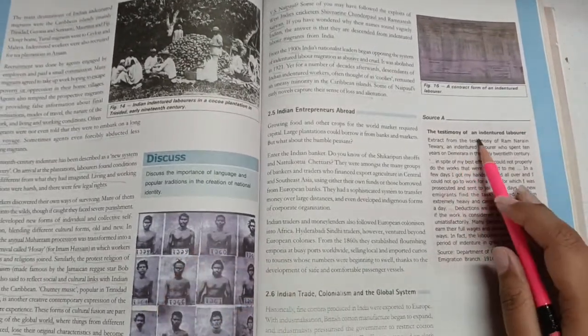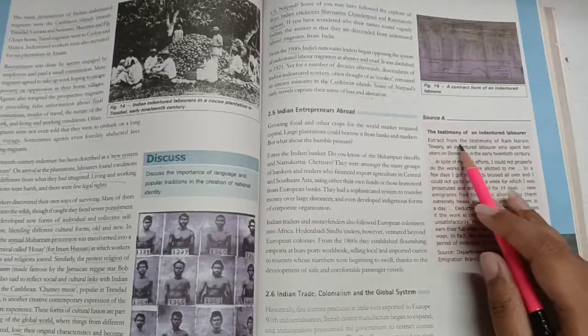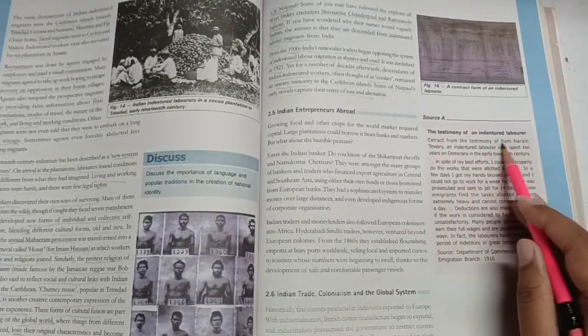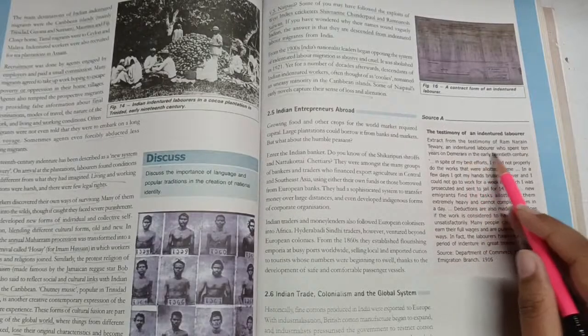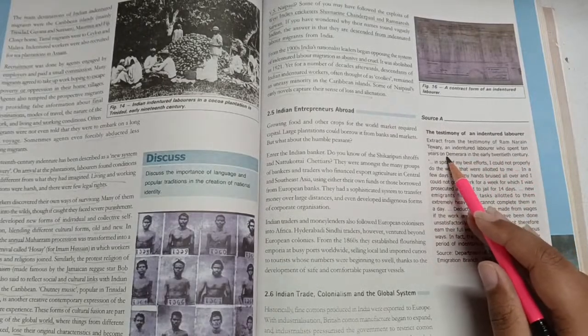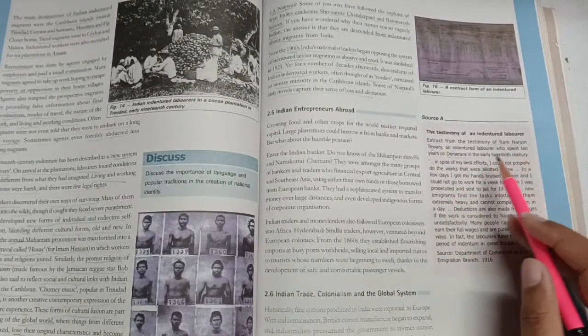The testimony of an indentured laborer: extract from the testimony of Ramnarayan Tiwari, an indentured laborer who spent 10 years in Demerara in the early 20th century.